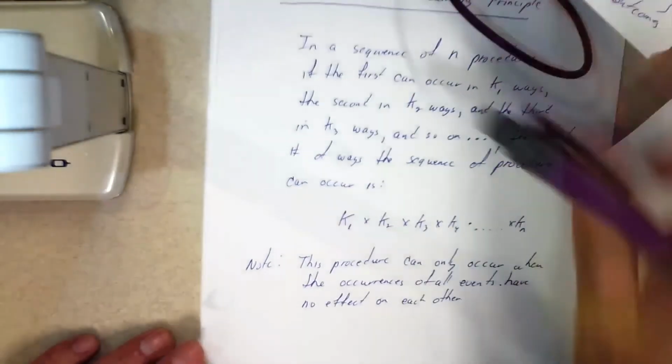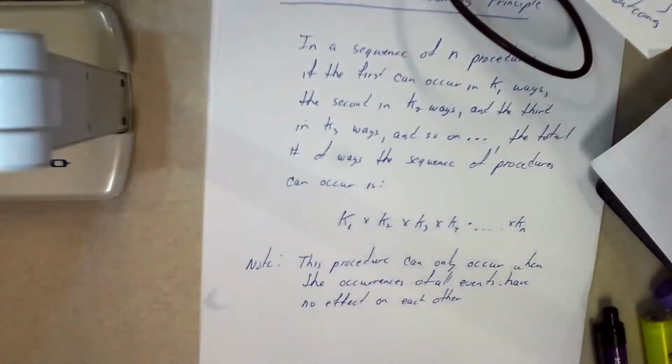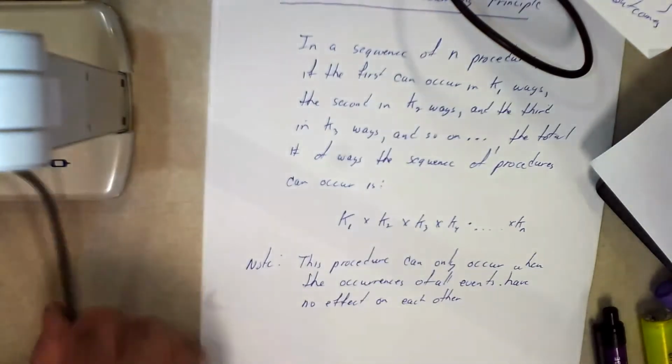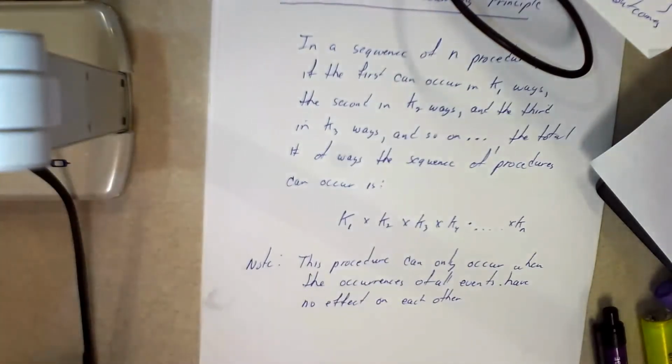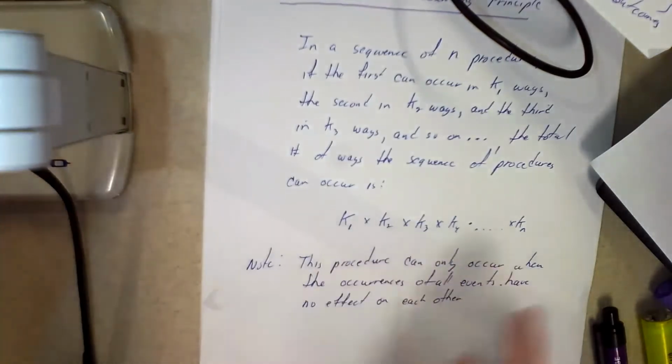So that means one event does not affect the outcome of the other. You have different categories. You can multiply them, and that'll tell you the number of outcomes.